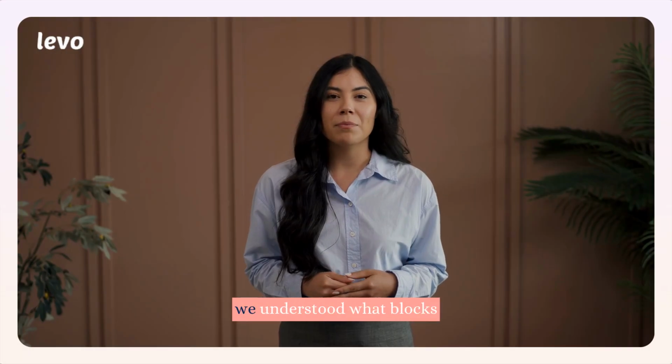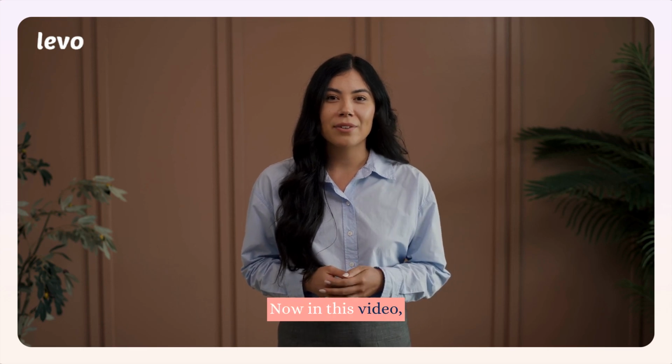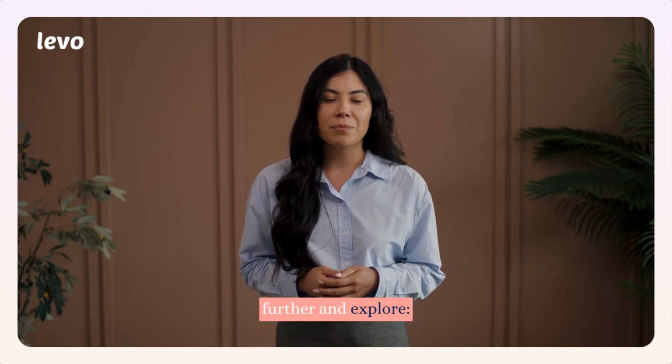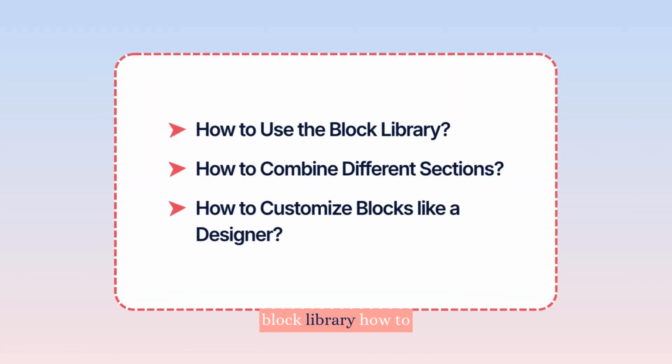In the previous part, we understood what blocks are and why they are important. Now in this video, we'll go one step further and explore how to use the block library, how to combine different sections, and how to customize blocks like a designer. Let's start with the block library in Levo.